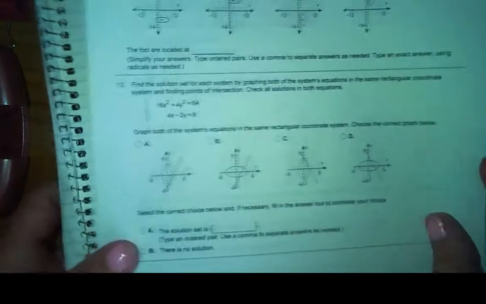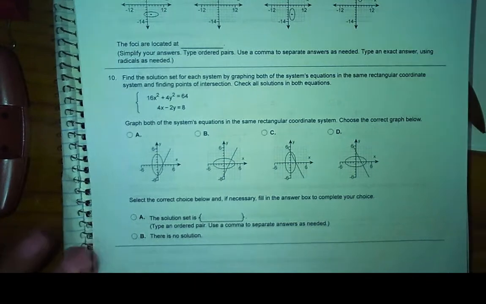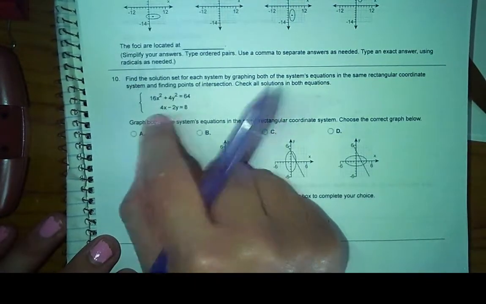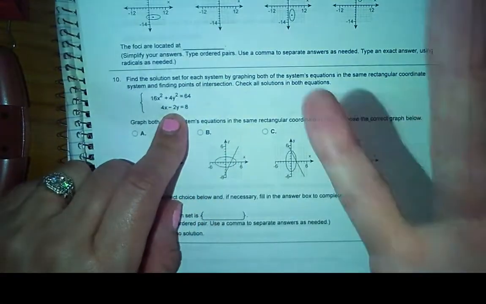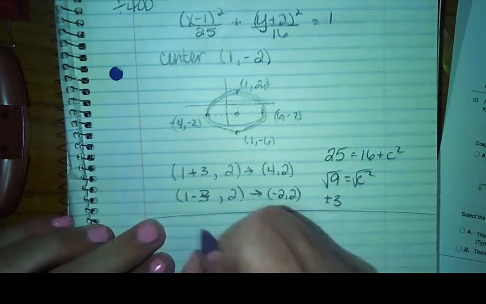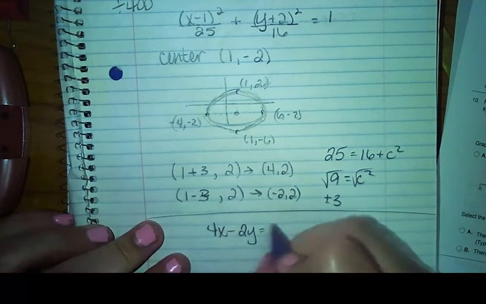This one says find the solution set for each system by graphing both systems' equations in the same rectangular coordinate system, finding their points of intersection. Okay, so I need to know what this one is first. Because it's easier, if I've got a 4x minus a 2y, I'm going to solve that. I know it's linear, so I know it's going to make some sort of a line.